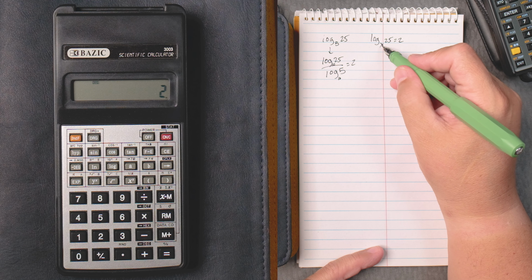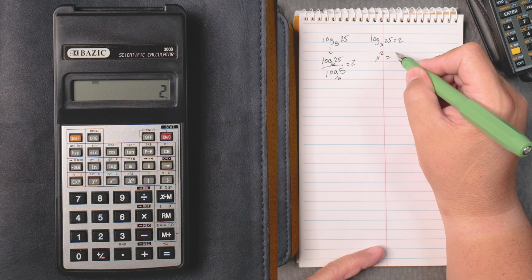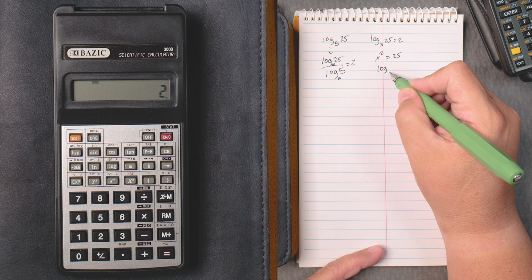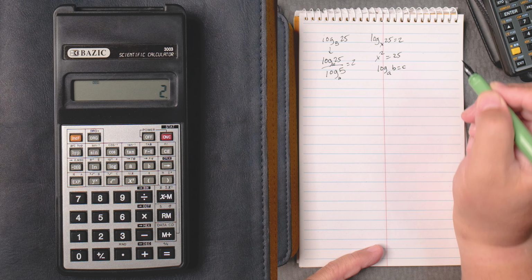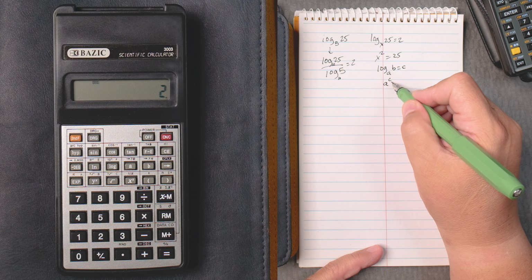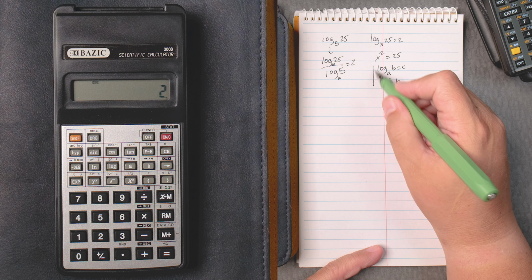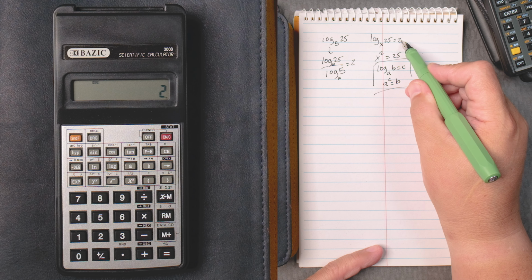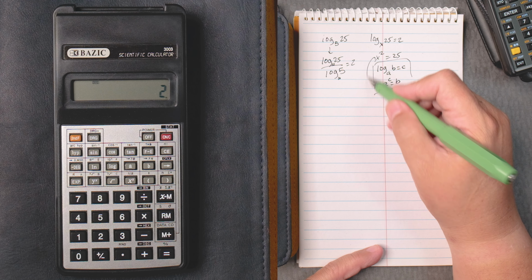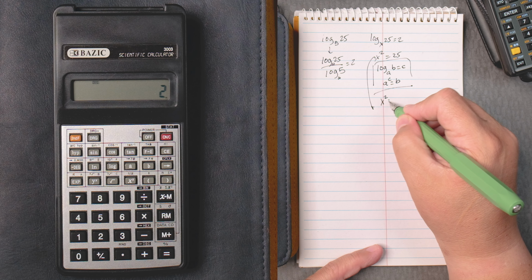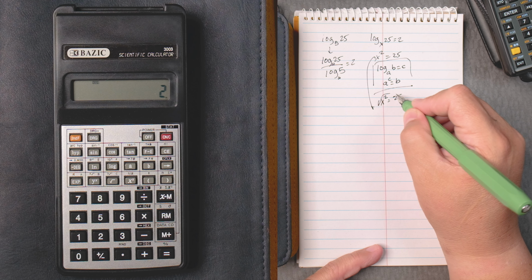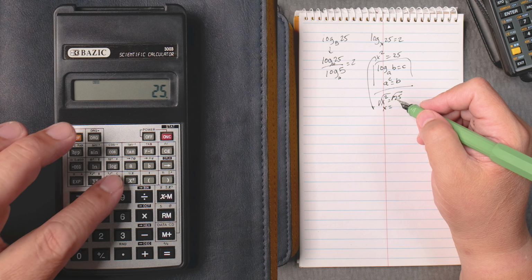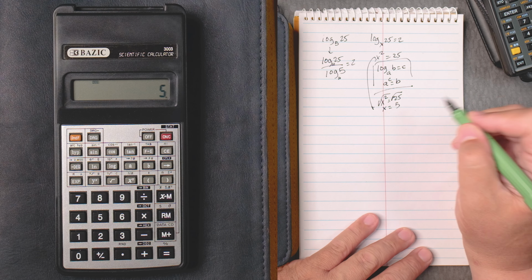How about the log base x of 25 equals 2? Well, that's x squared equals 25. How come? Well, there's a rule that says the log base a of b equals c, where a to the c equals b, and that's how you get rid of the log. And that's what I did here. x squared equals 25. And if we continue with this, we could take the square root of both sides, and x equals, well, the square root of 25. I think we need that, 5.